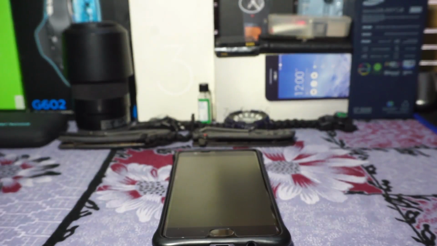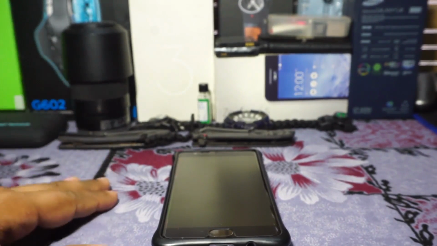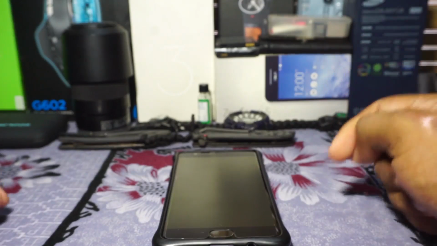Hey guys, it's Google again with another ROM review, and this time I am revisiting Sultanxda's LineageOS for the OnePlus 3, so stay tuned for that.